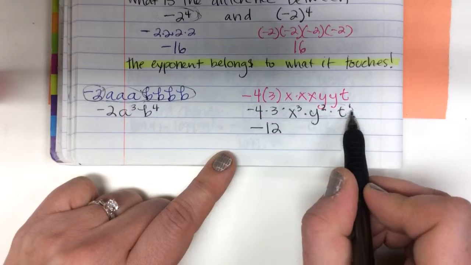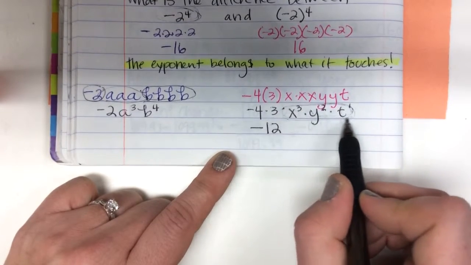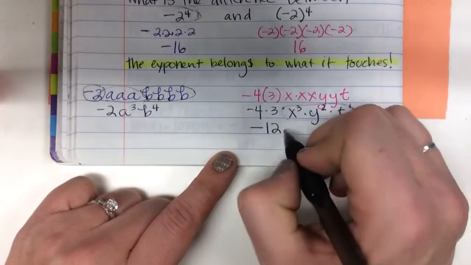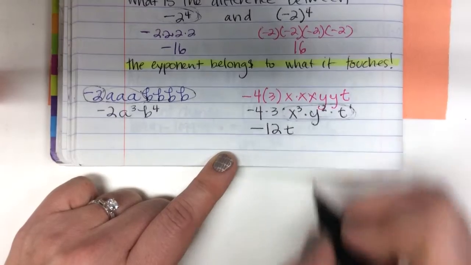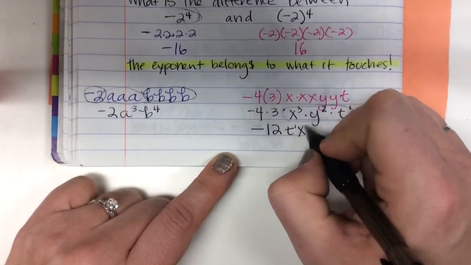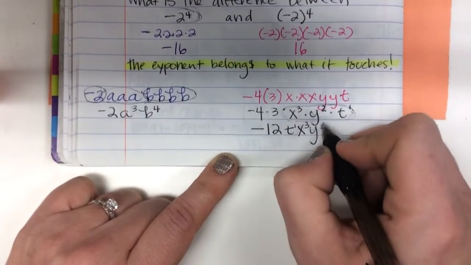What should I do to my variables? What do you know about variables? How should they be written? What goes first? Alphabetical order. So what should come first? T. Then what? T to the 1st. Then what? X to the 3rd. Then y squared.